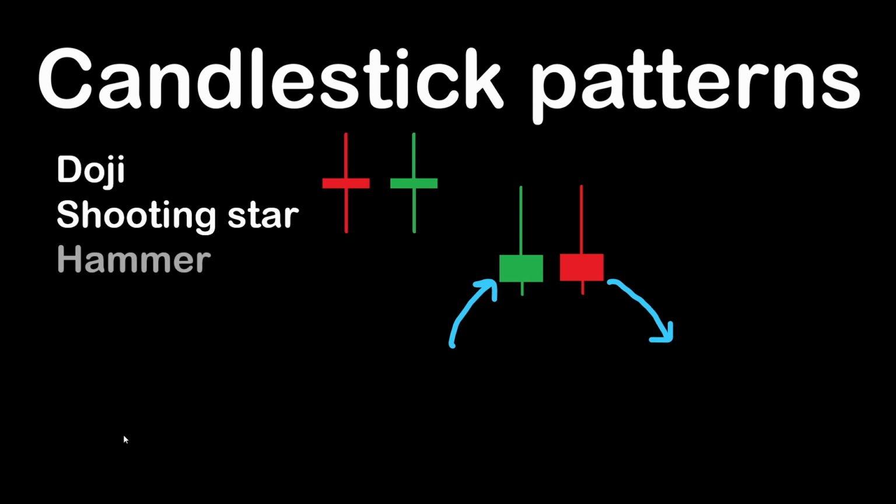Then we have the hammer. The hammer is very similar to the shooting star, although it's somehow inverted. So if you have an uptrend and you have some kind of rejection at this point, a long low tail, in this case you might have a trend reversal, and it might indicate that your uptrend is coming to an end, and you will have a downtrend retracement at this point.